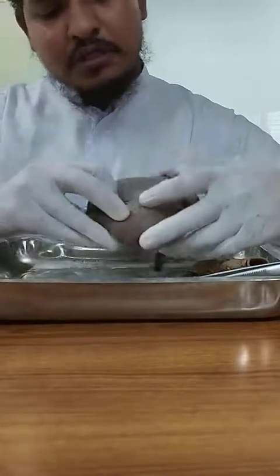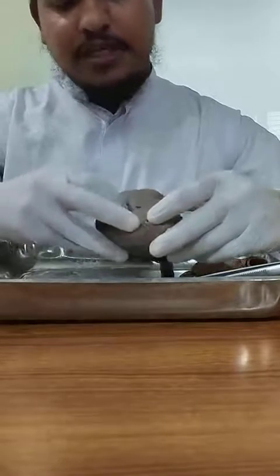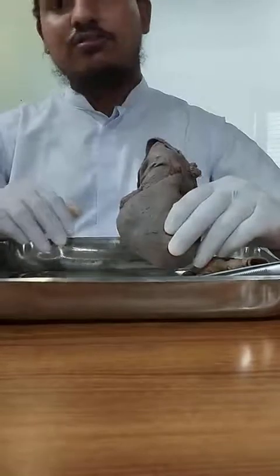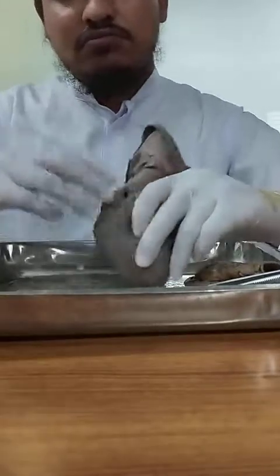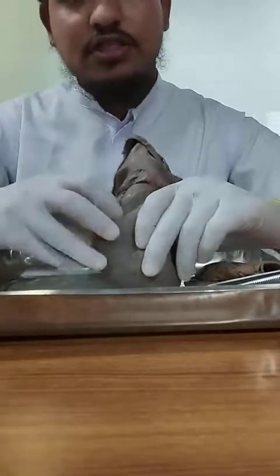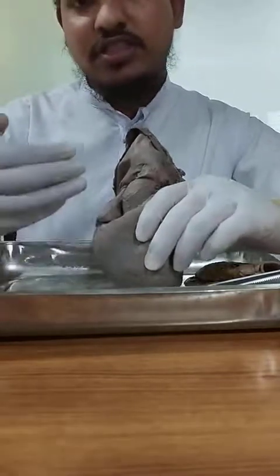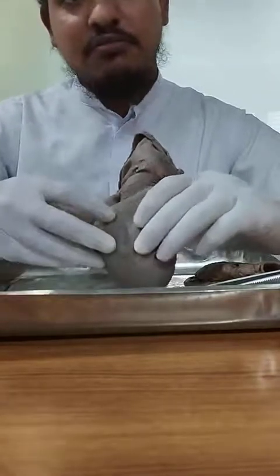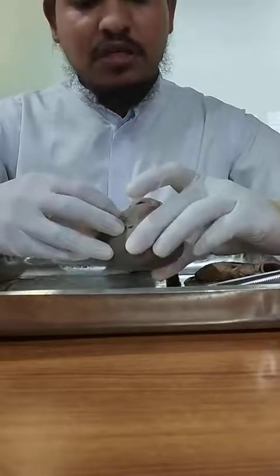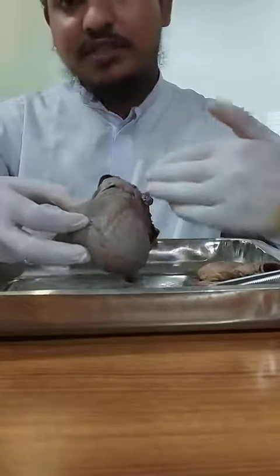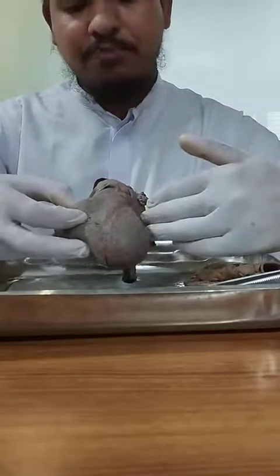Now, the junctional tissues of the heart are mainly supplied by the right coronary artery. The SA node is supplied by the right coronary artery in 60% of cases, but in the other 40% of cases, the SA node is supplied by the left coronary artery.